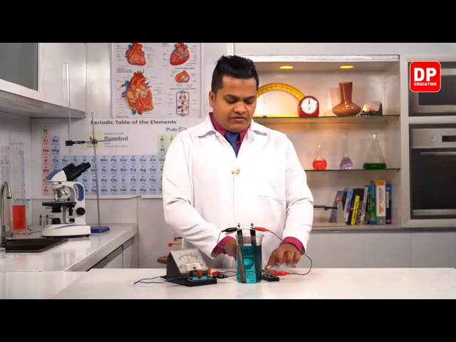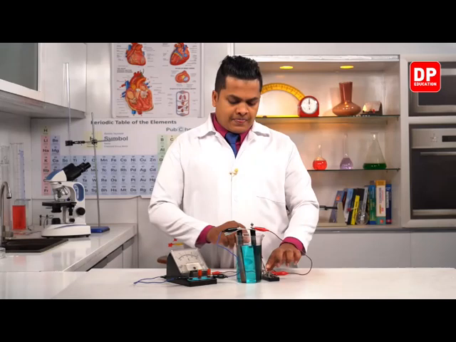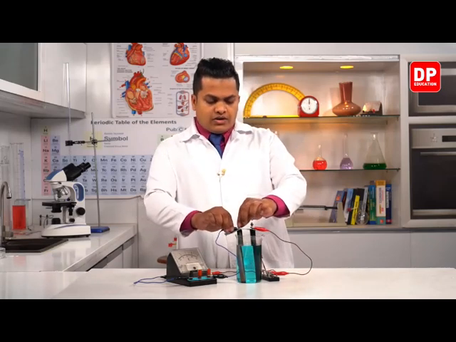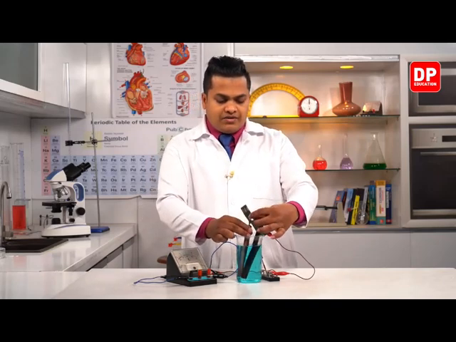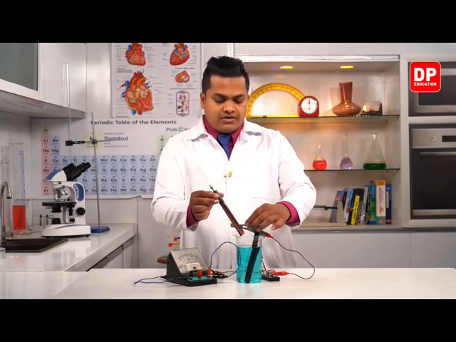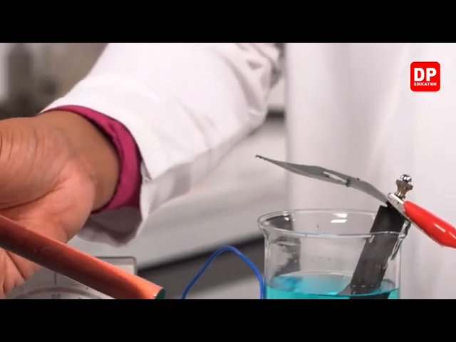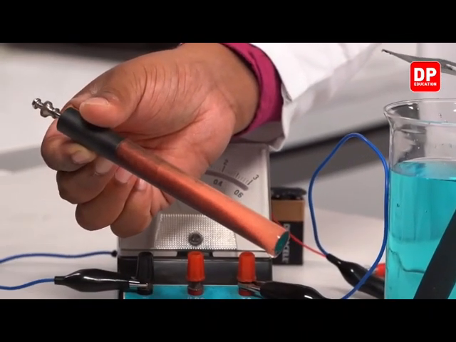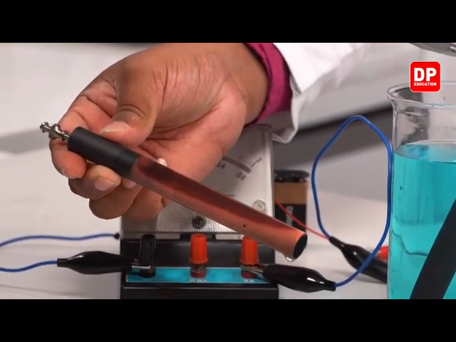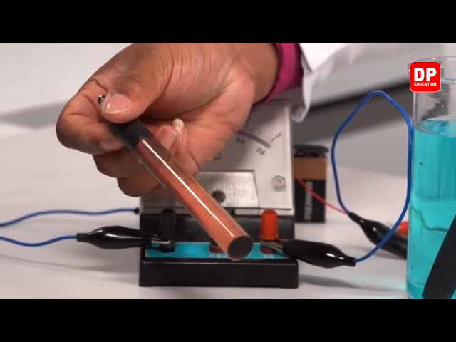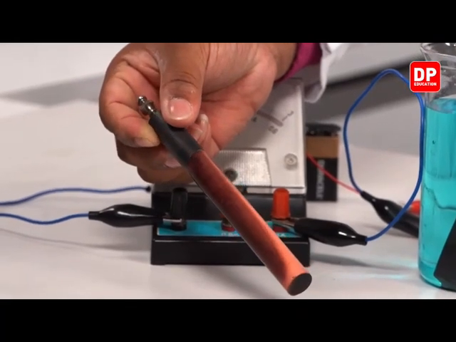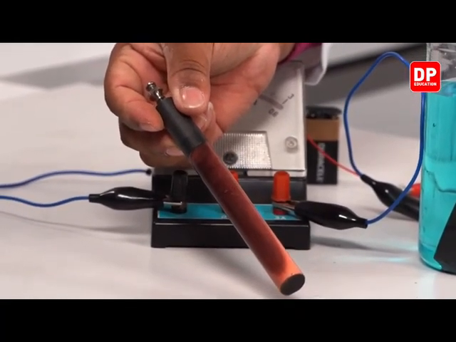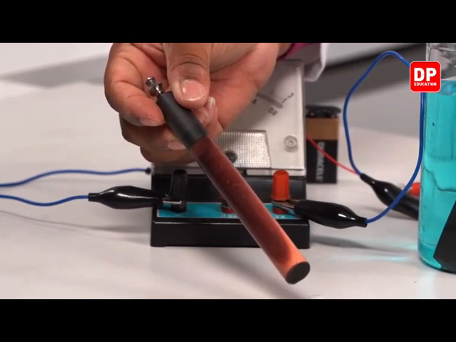So let's turn off the switch and now we'll take out the negative terminal and observe very clearly what has happened with it. As you can see here, there is a brownish color deposition around the carbon rod of the negative terminal. It's very clear to us.